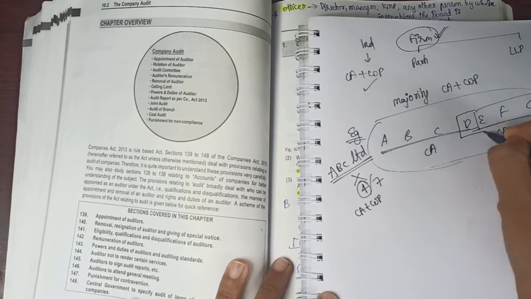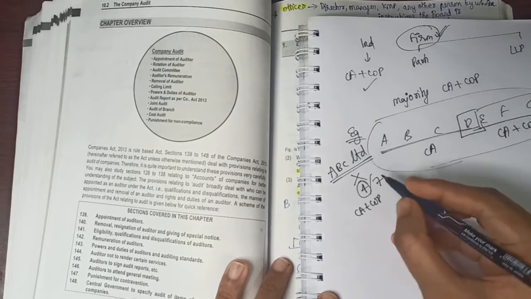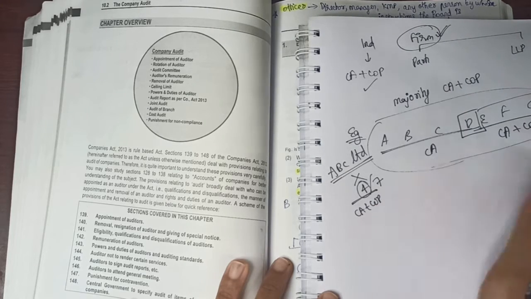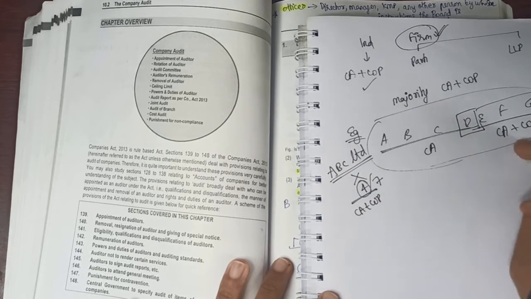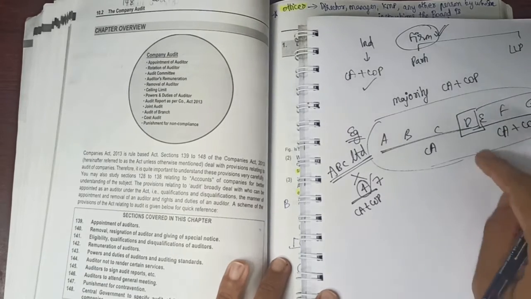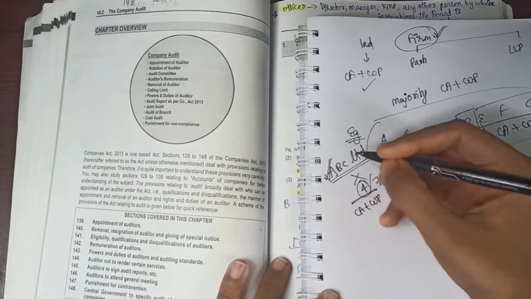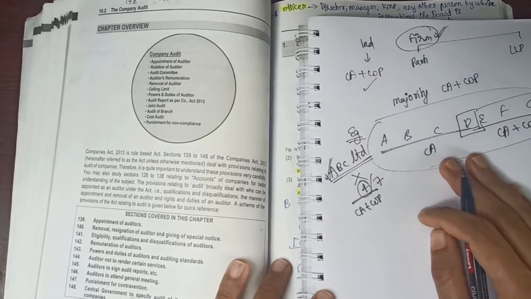Suppose even D has a CA plus COP degree, that means they form the majority of partners. That means 4 partners, that means the majority of partners in the firm have a CA plus COP degree. That means this firm can now be appointed as an auditor.